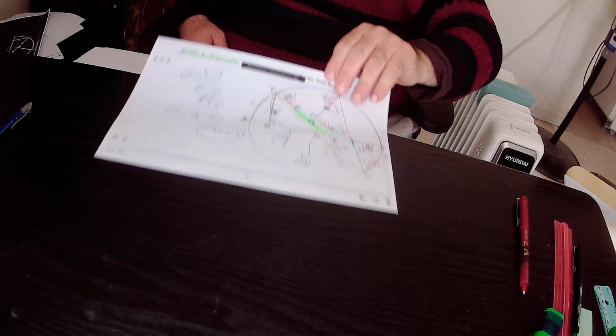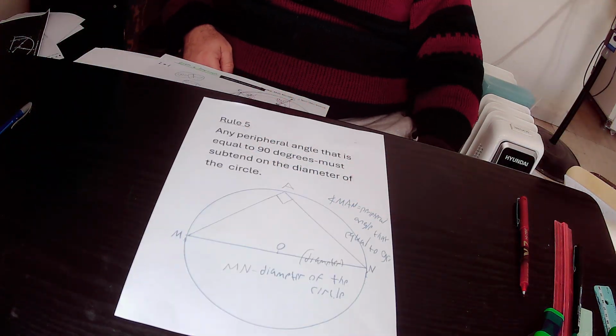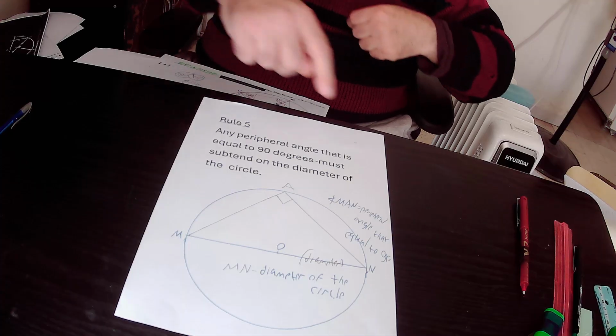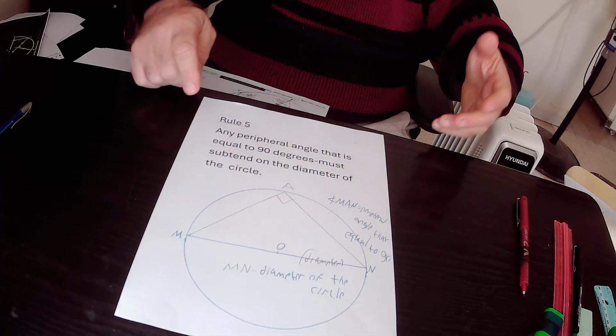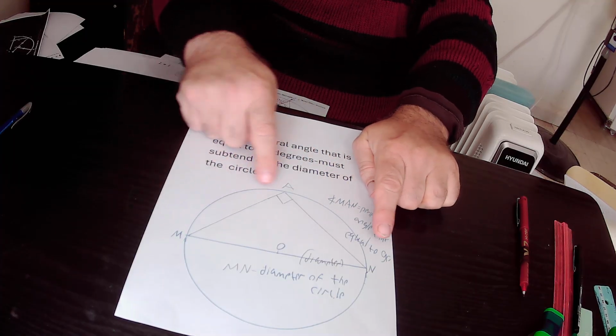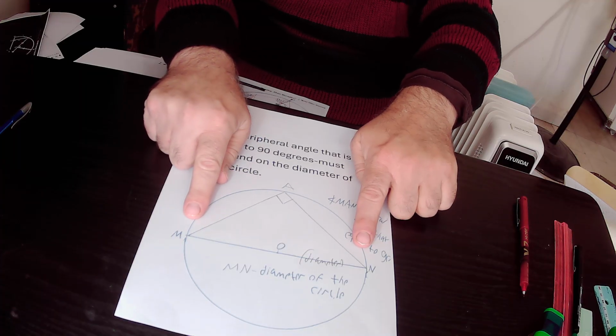So, we click on rule 5. According to rule 5, any peripheral angle equal to 90 degrees must subtend the diameter of the circle. In the moment we have a circle, this is peripheral angle MAN, equal to 90 degrees, and therefore it must subtend the diameter of the circle. Peripheral angle MAN subtends chord MN, therefore chord MN must be the diameter of this circle.